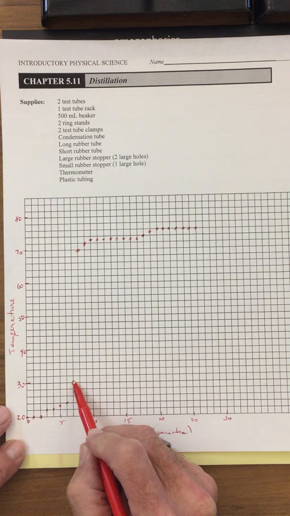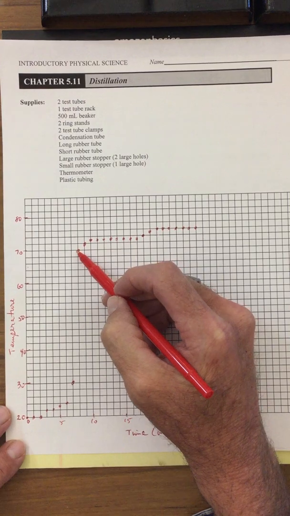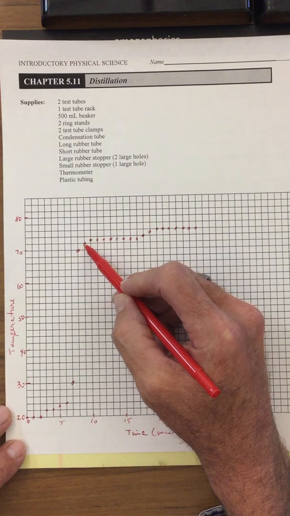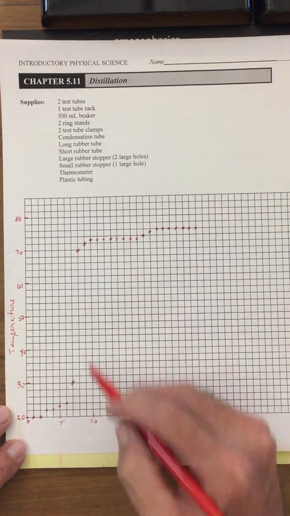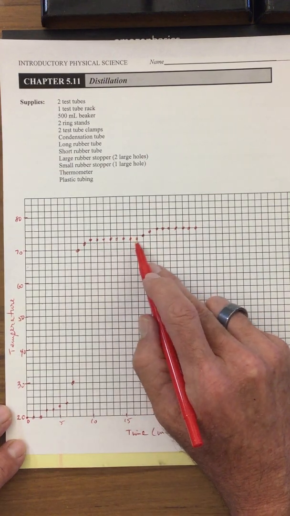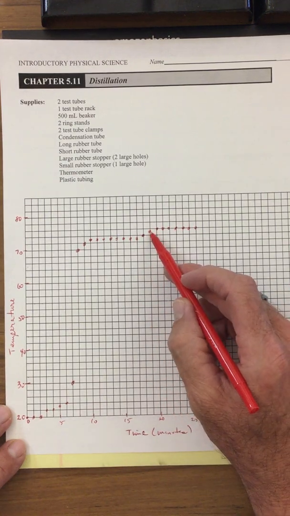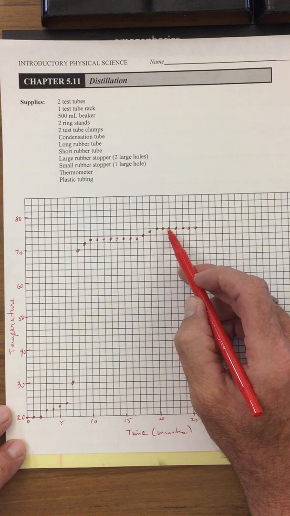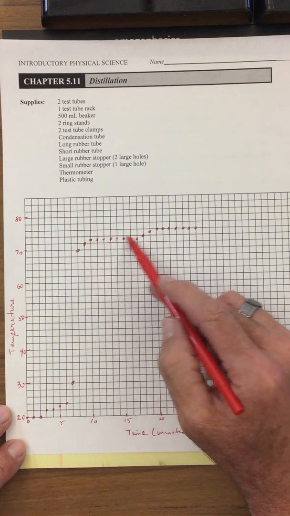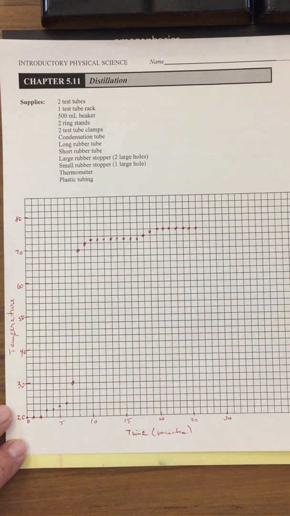At 7 minutes, we have 30 degrees. Then at 8 minutes, we have 70 degrees. Then we have 72. And then we have 73. So between 10 minutes and 17 minutes, we have all 23 degrees. Then it went up to 24 degrees, then 25 degrees, and then it continued on after that, at 72, 73, 74, 75, and this is 76 degrees that it's at right there.